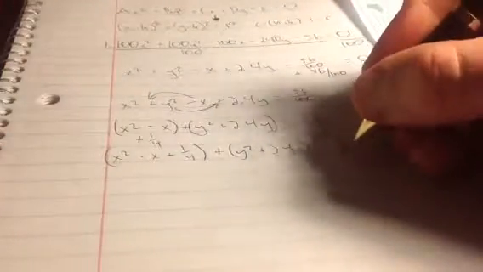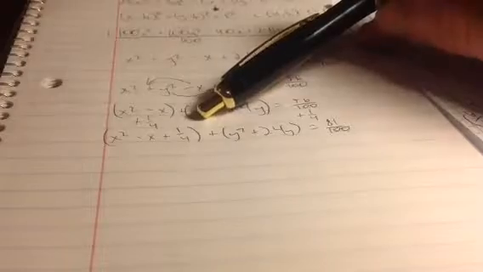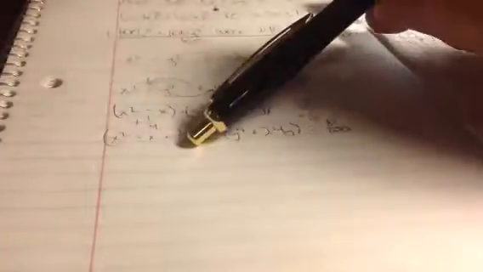It is equal to 81 over 100. I just use my calculator for that to be a lot easier. And now we can take this perfect square trinomial and make it into a binomial squared. The way we do that is we know that a perfect square trinomial is going to be equal to x plus b over 2 squared.